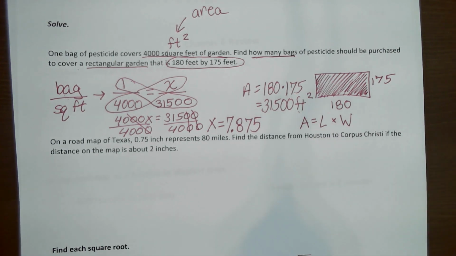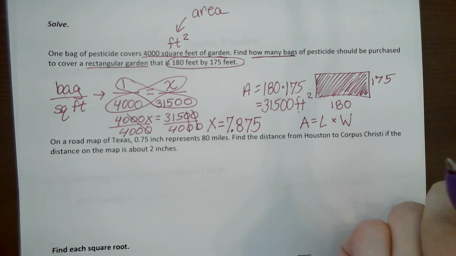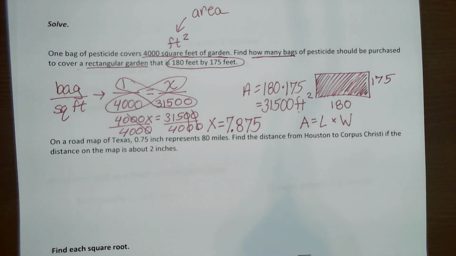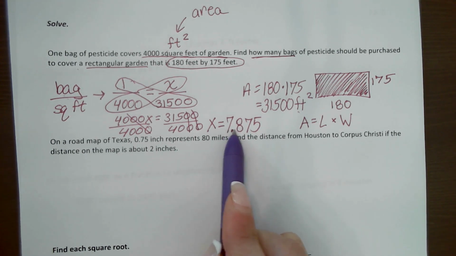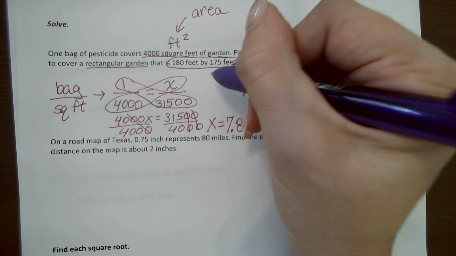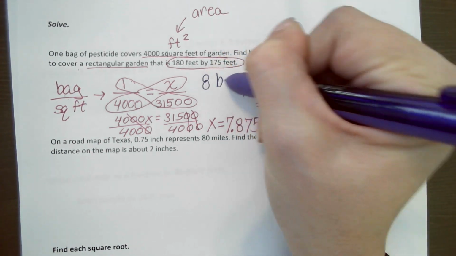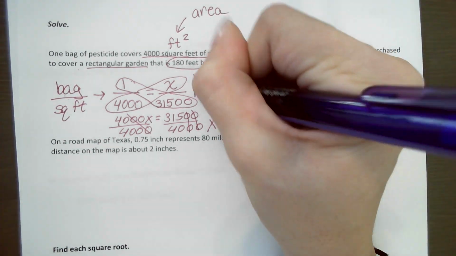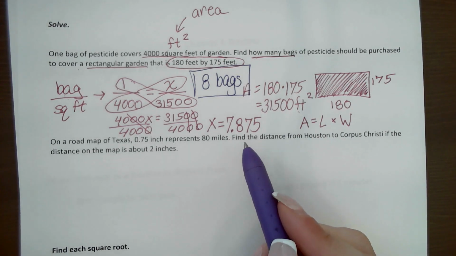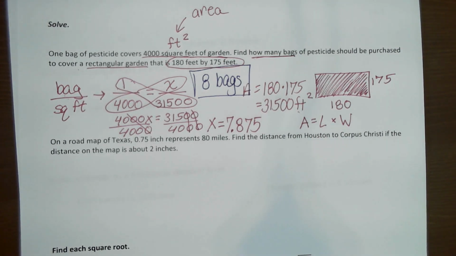So when we're purchasing something like a bag of pesticide that we can't split into smaller units, we have to round up to the next whole bag. If I buy just 7 bags of pesticide, I won't have enough for my whole garden. So I'm going to need to buy 8 bags. I'll have a little extra left over, but it's better than not having enough.